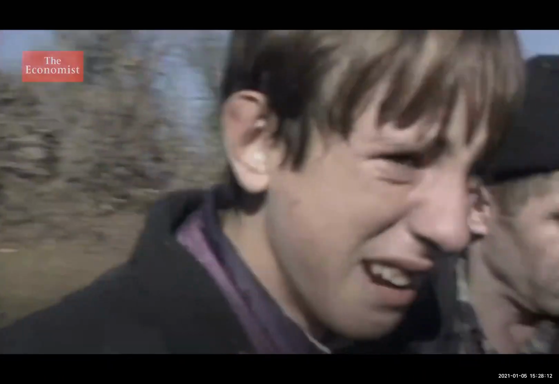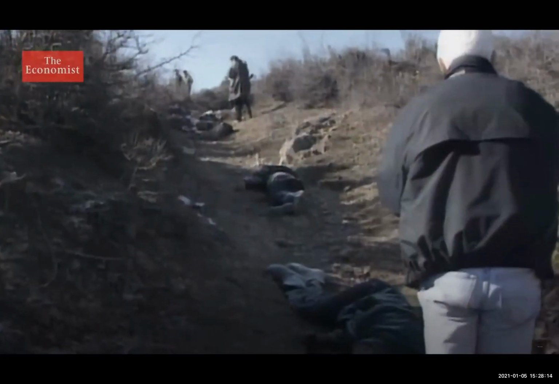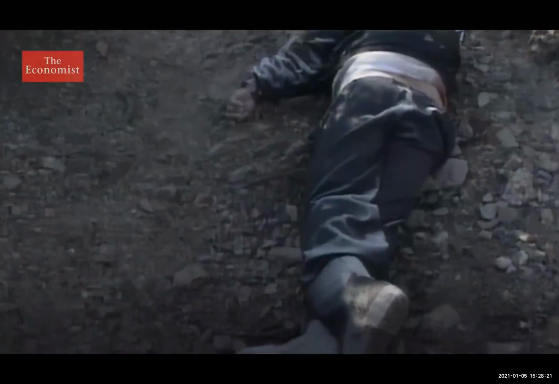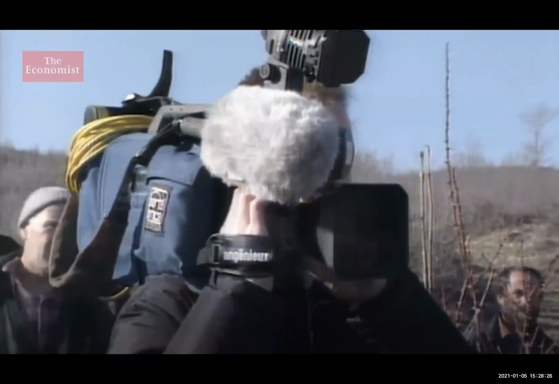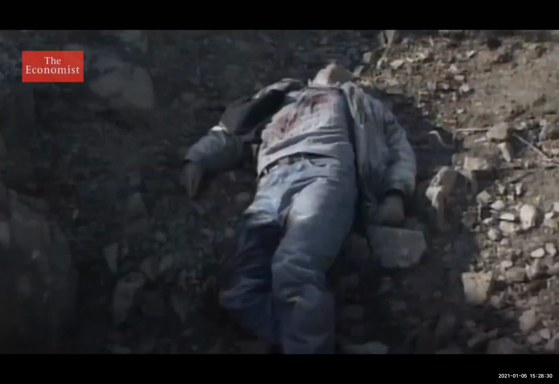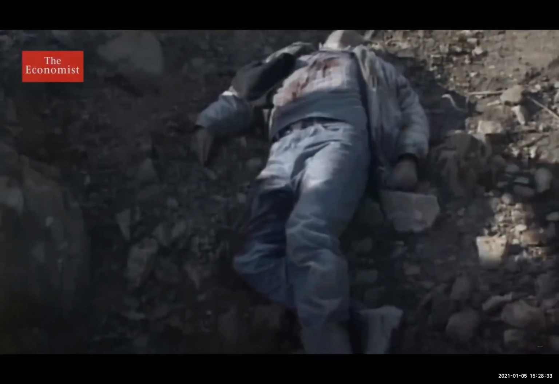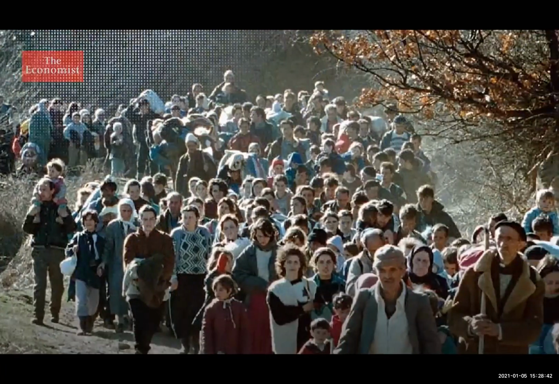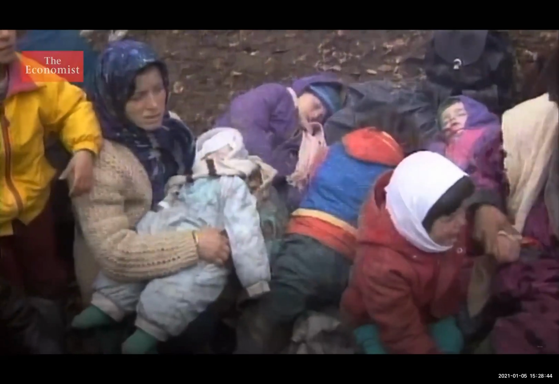On January the 15th, 1999, Serb forces attacked the village of Račak, killing 45 Kosovo Albanian civilians. Račak massacre was a turning point because as soon as the massacre unfolded, people were there, Western journalists, observers, seeing the dead bodies and calling it what it was, a crime against humanity. As Serbian forces retook territory from the KLA, thousands of Kosovo Albanians fled their homes. The images shocked the West.